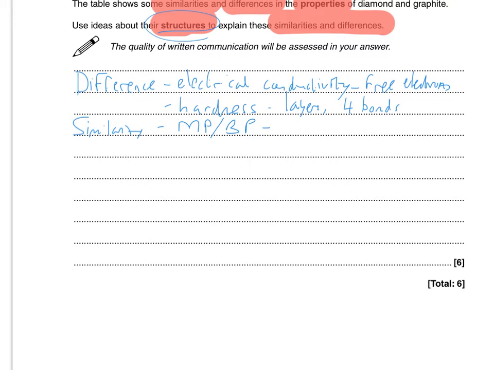Okay, so therefore we'll talk about, you know, strong covalent bonds and the energy needed to overcome those covalent bonds, that kind of thing. The crucial thing with this question is we get in as much as we can about their structures to help explain these similarities and differences, but we really want to be talking about the structures, and we must cover a similarity and a difference. But it was only targeted up to grade C, so we're probably not going to be stretched too much there.